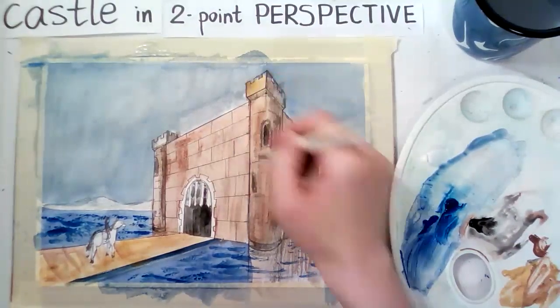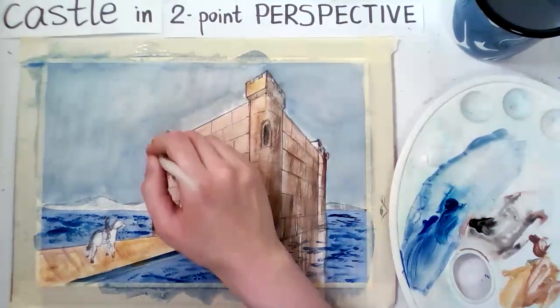Drawing around the sun so the shade could be good.